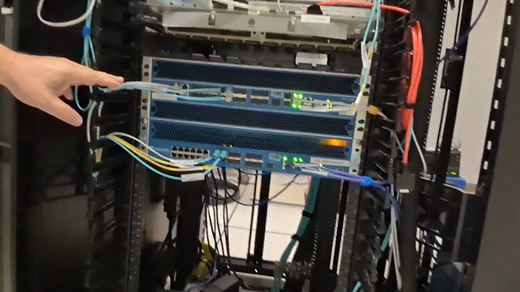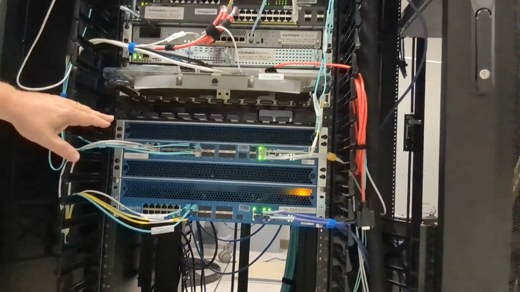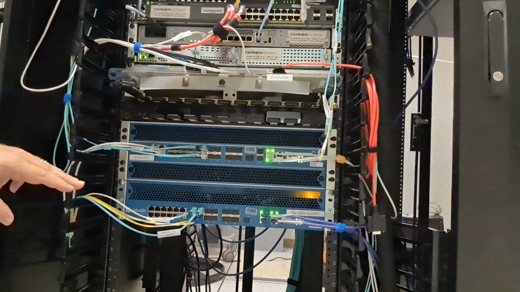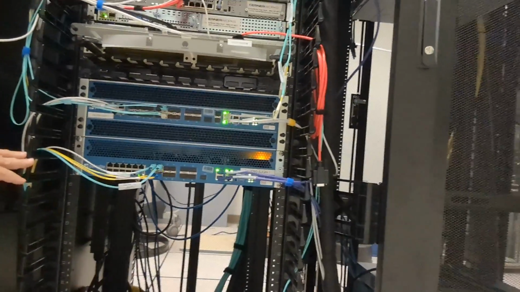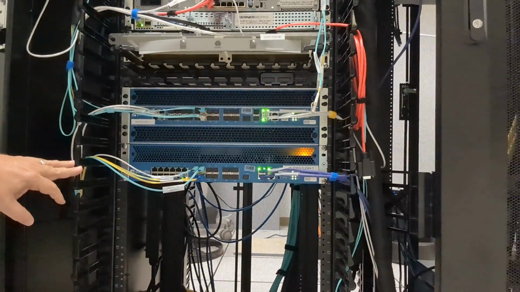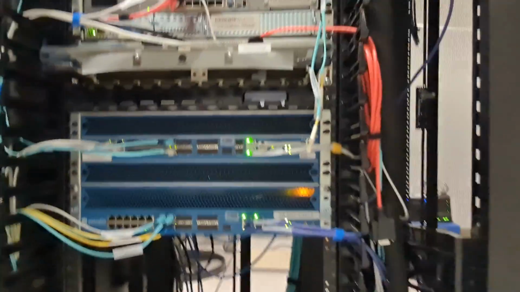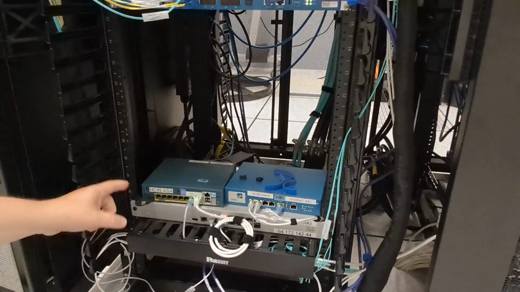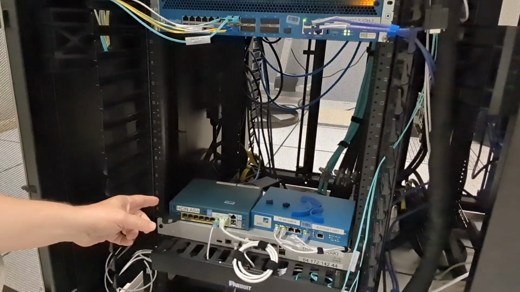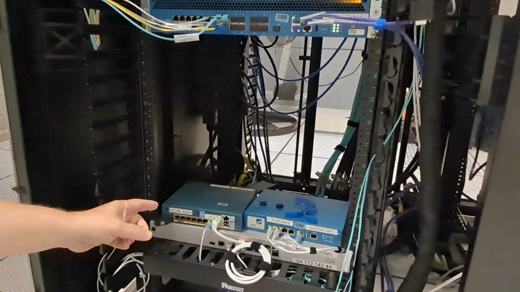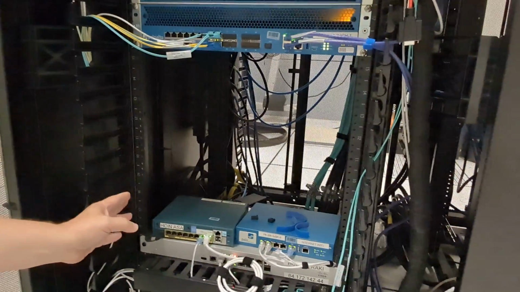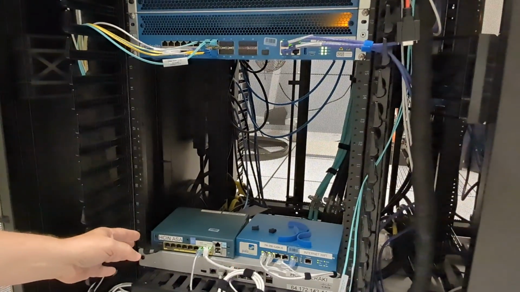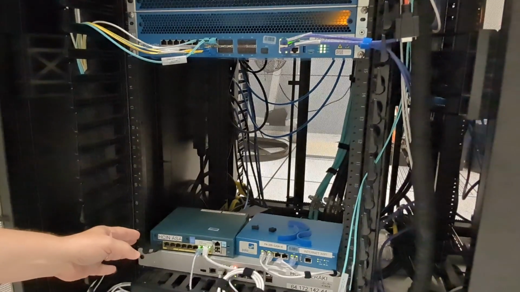This is our segmentation firewall right here, or our east-west firewall. And this is our edge firewall, or our north-south firewall. Down below, that's an old ASA for use with our healthcare interpreter network. We don't really, well, we do, we don't. We do manage it, but we don't. I know that doesn't make sense, but it's true.